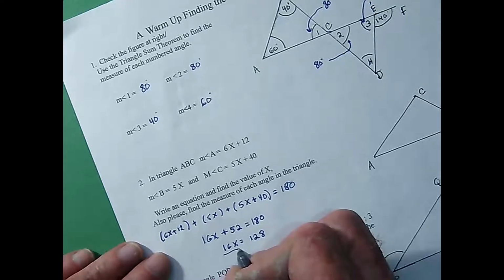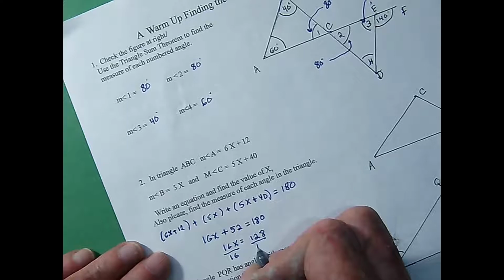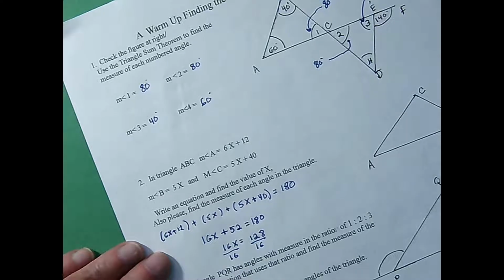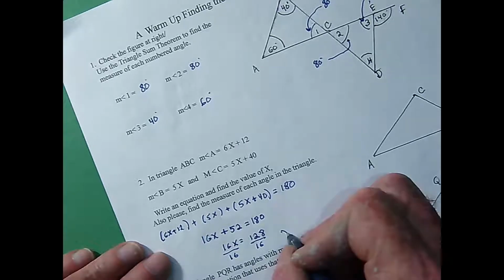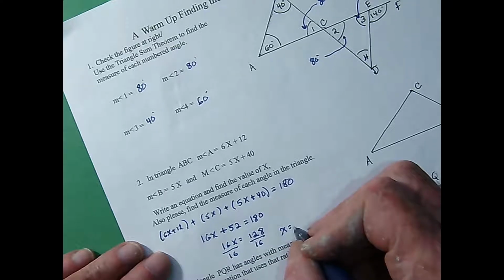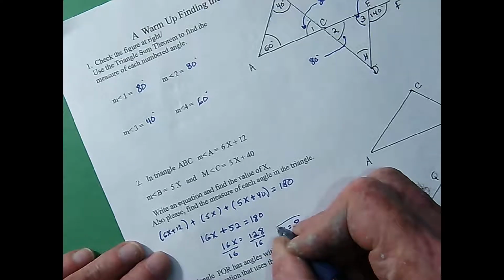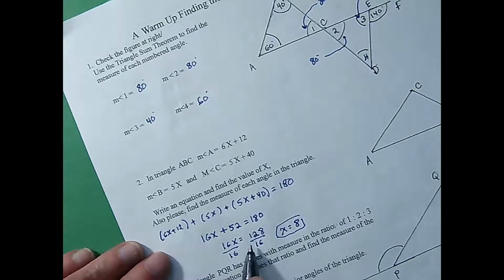And we'll divide both sides by 16. I'm pretty sure that 16 goes into 128 8 times. I just know that x would equal 8. You do that division yourself. See how many times 16 goes into 128, and I'm pretty sure it's 8. 8 times 16 is going to give me 128. I'm not yet finished with this question, though.